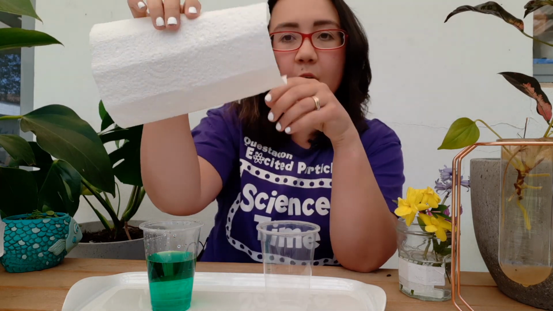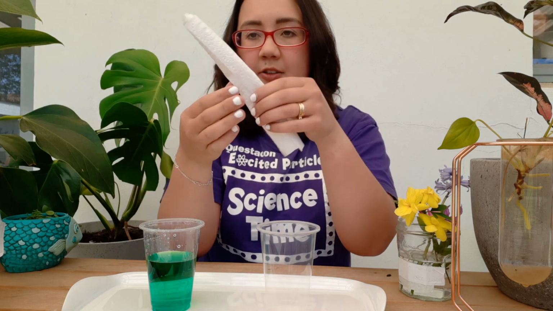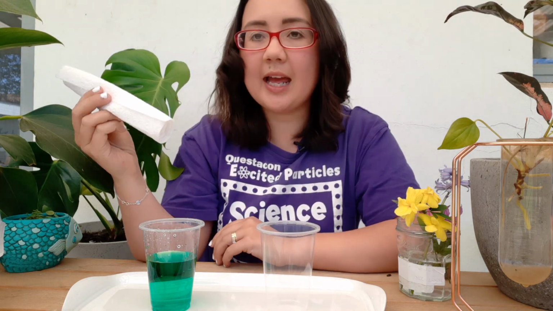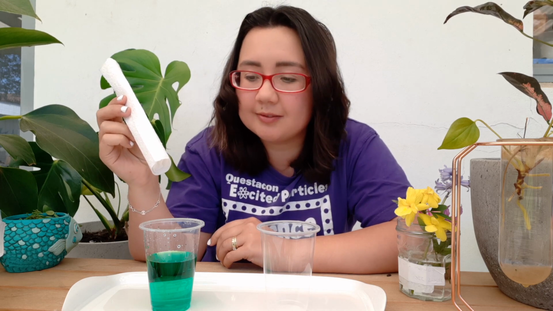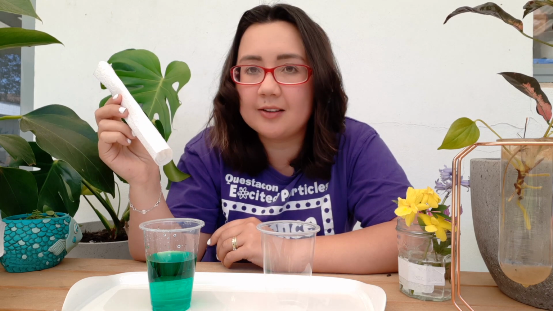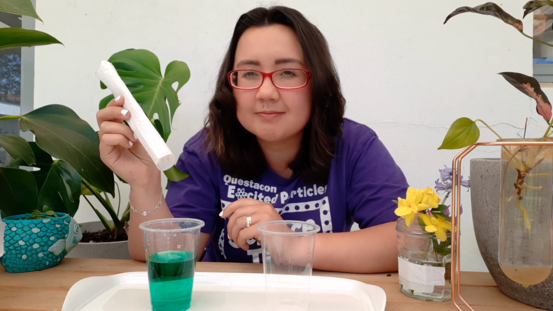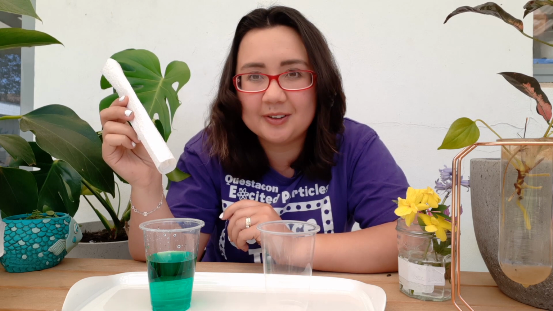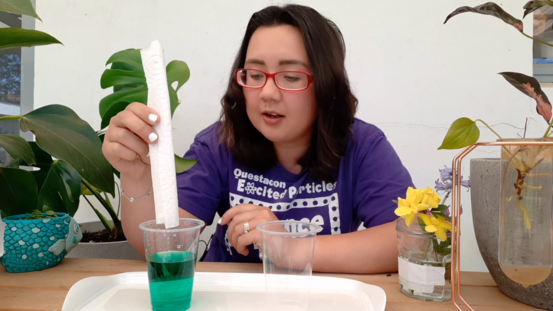But I'm going to fold it up to a nice long piece of paper towel just like this. And I'm going to add this to my cup of water. What do you think is going to happen when I put this paper towel in the cup of water? Have a think. Talk to your grown-up. What do you think is going to happen? Are you ready? Let's try it out. In 3, 2, 1.